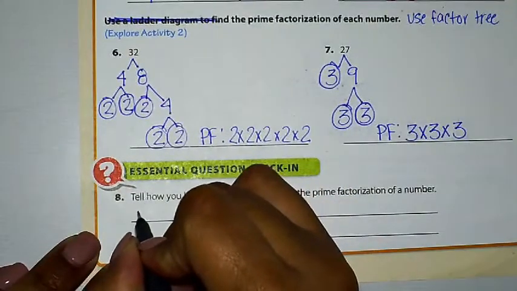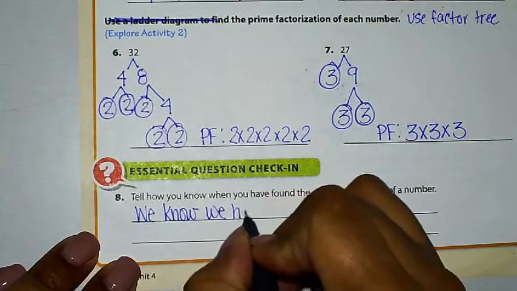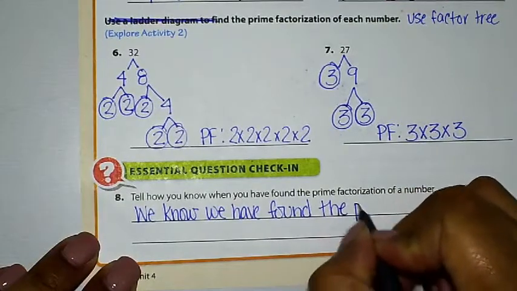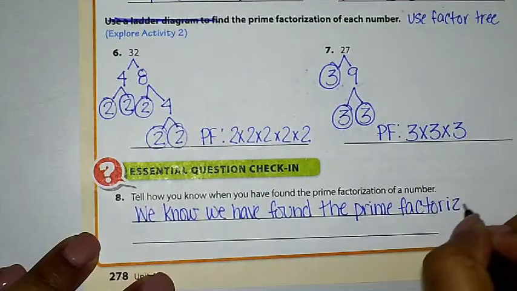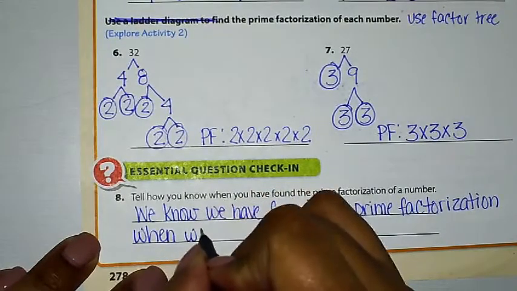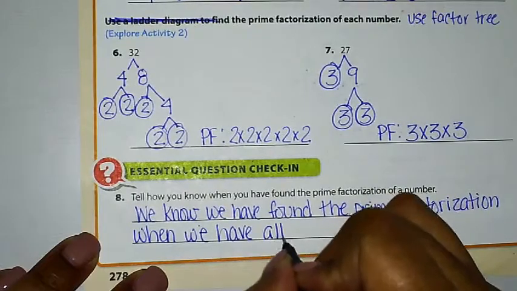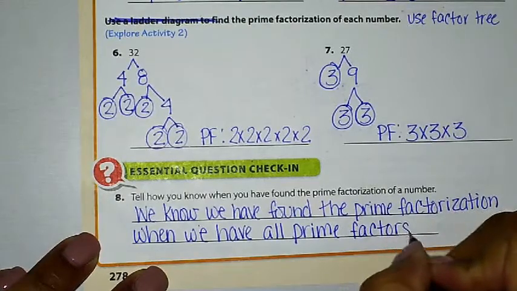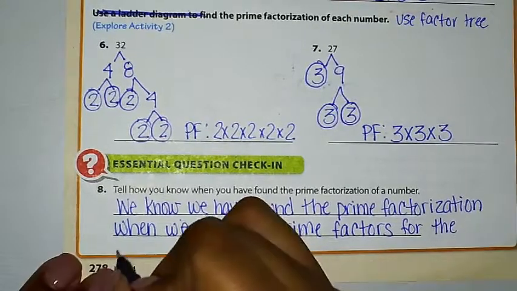So we know we have found the prime factorization when we have all prime factors for the composite number.